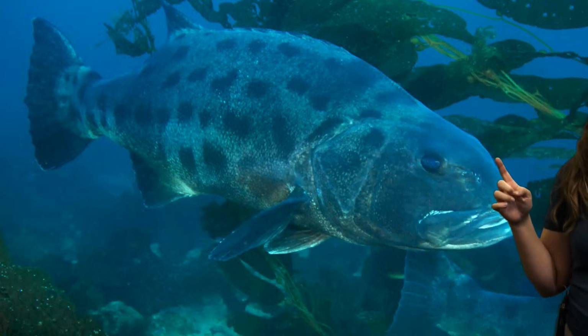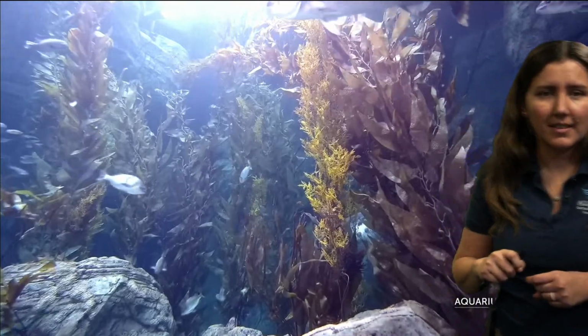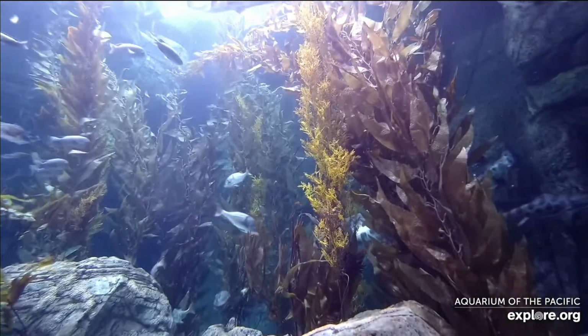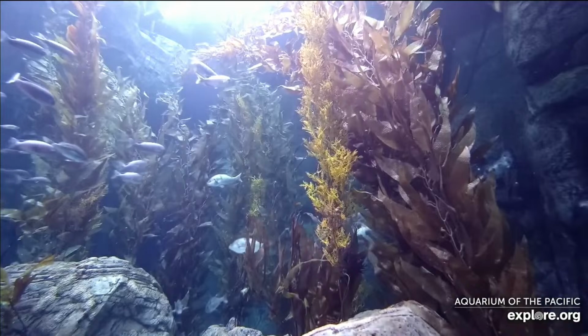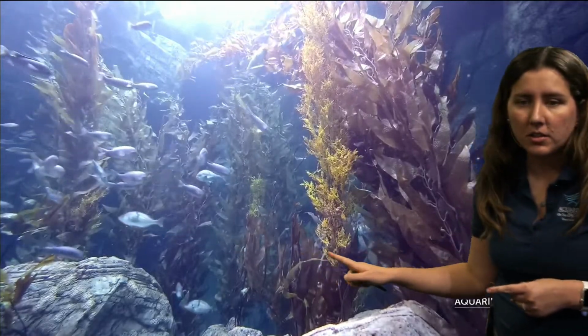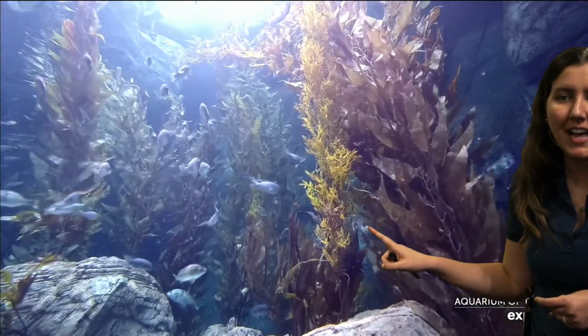This animal, to me, if you remember the habitat that we were just looking at, it had large rocks. And this animal looks a lot like those rocks. Look at that master of disguise back there.